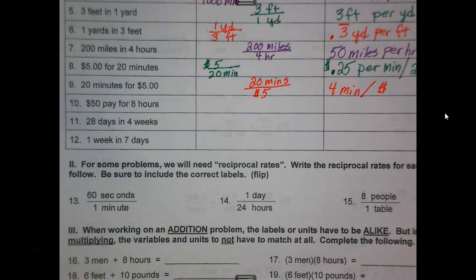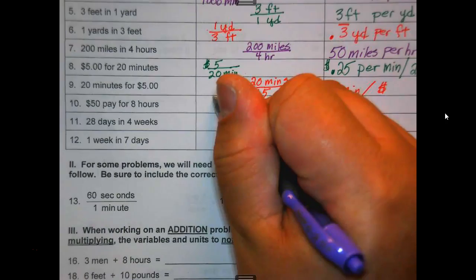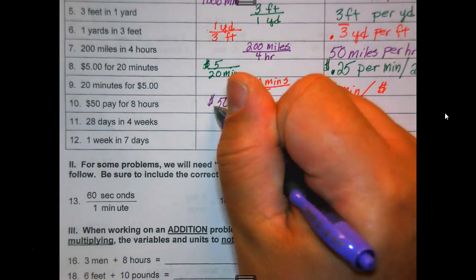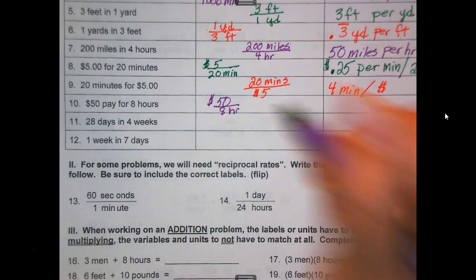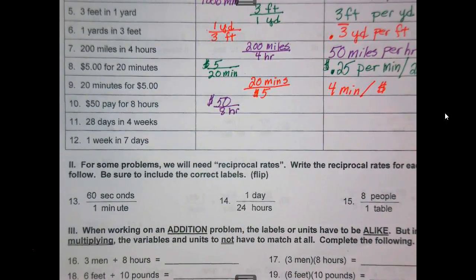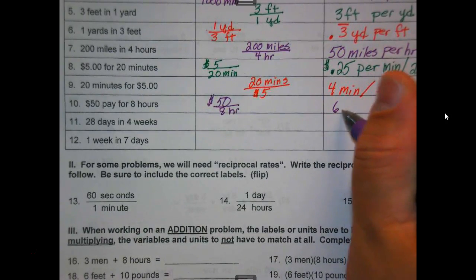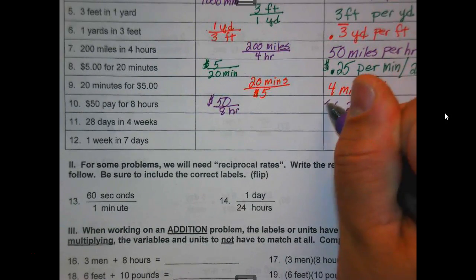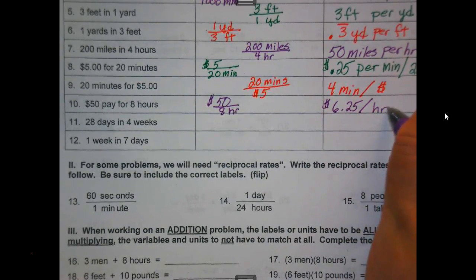Number 10. $50 divided by 8 hours. And that's going to be a decimal. 6.25 bucks per hour.